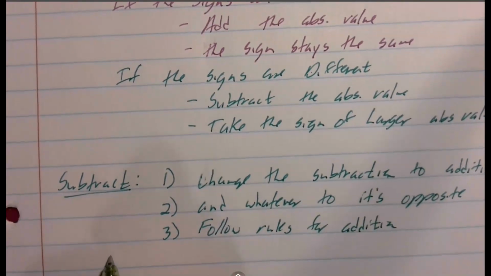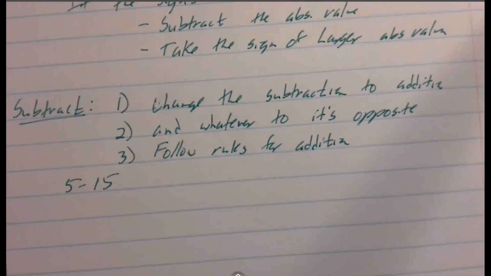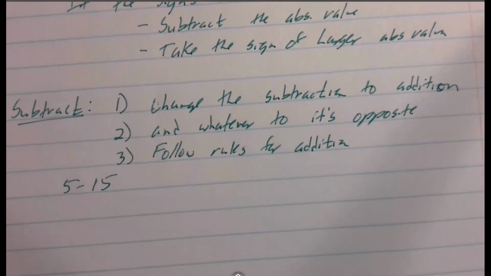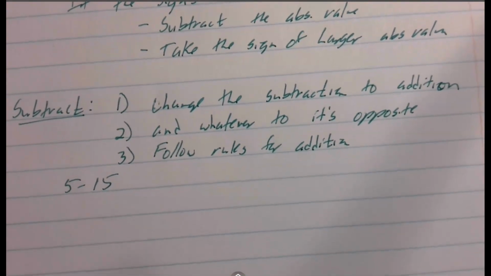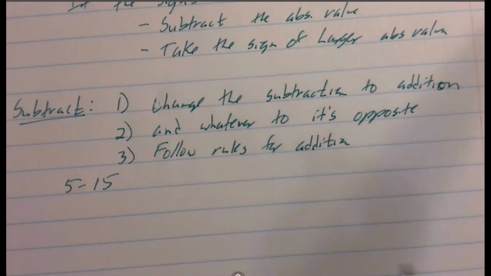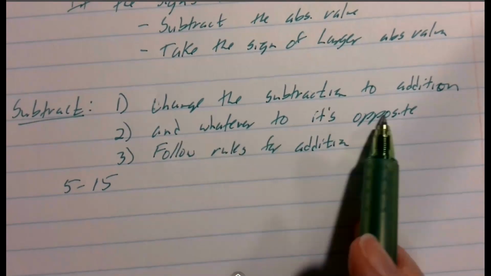Okay, so if I have 5 minus 15, change subtraction to addition, and whatever follows subtraction to its opposite.